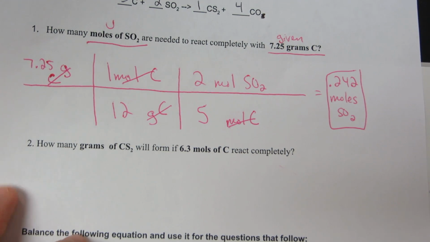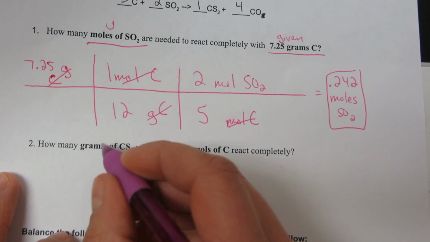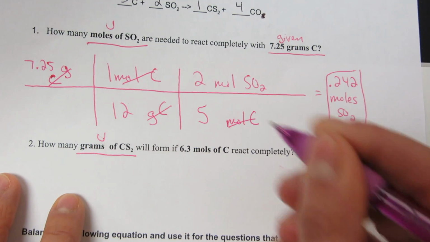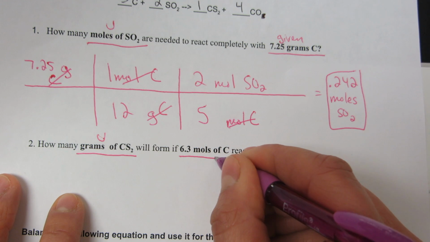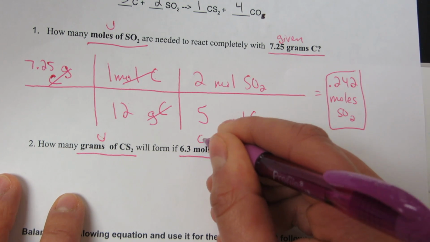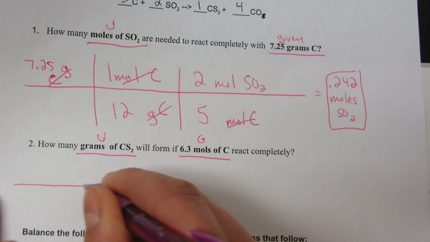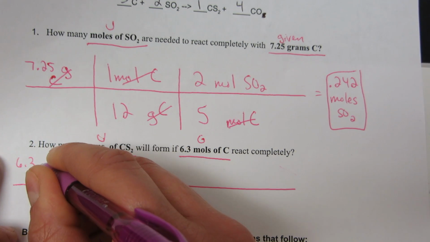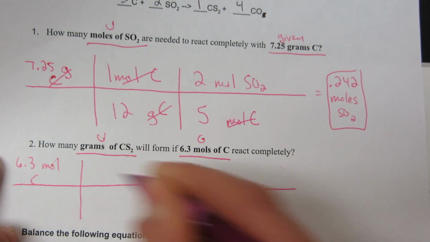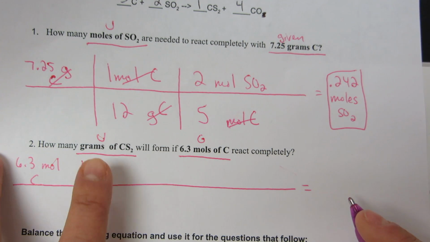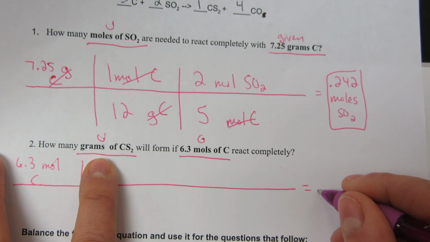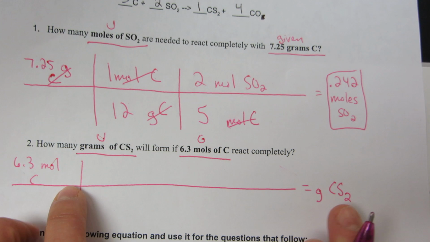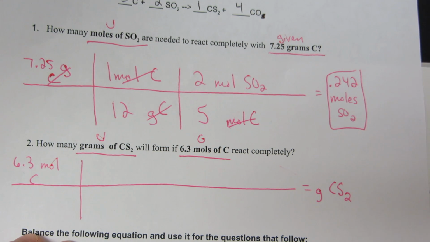Alright, so same reaction, but different starting and ending points. How many grams of CS2? That's your unknown. And you're given 6.3 moles of carbon. Okay, so again, we're going to put the given in the top left. 6.3, I'm putting the unit mole and the substance carbon. That's important. And then I'm putting what I want to get to at the end right away. So I want to go to grams, and I want to go to CS2. So again, you get a point right away for tests and quizzes by doing that.